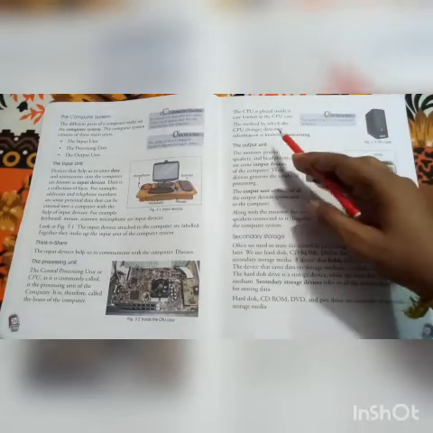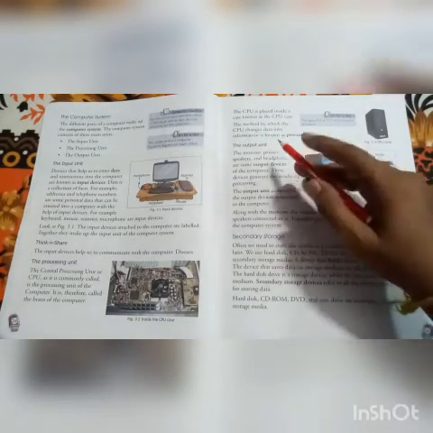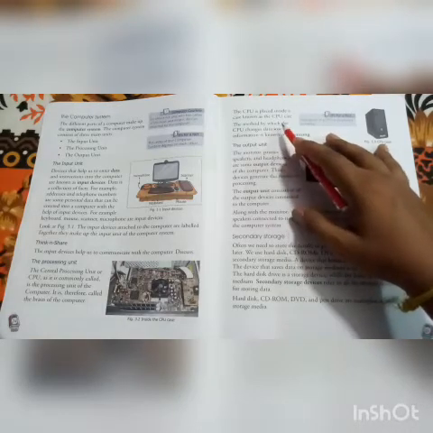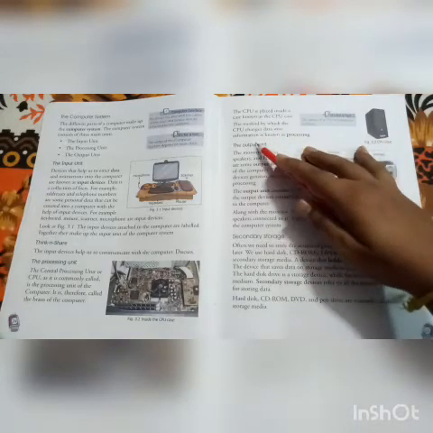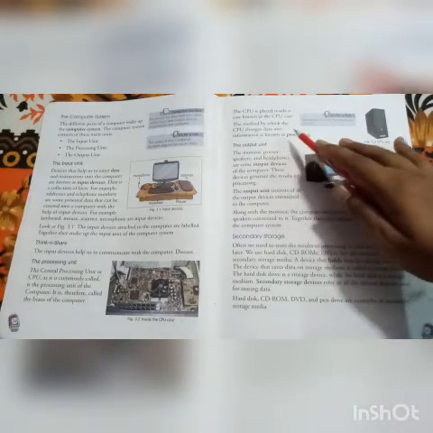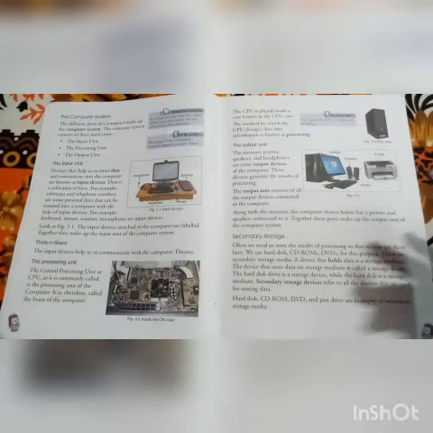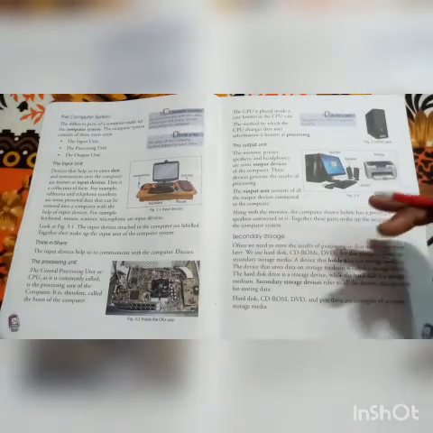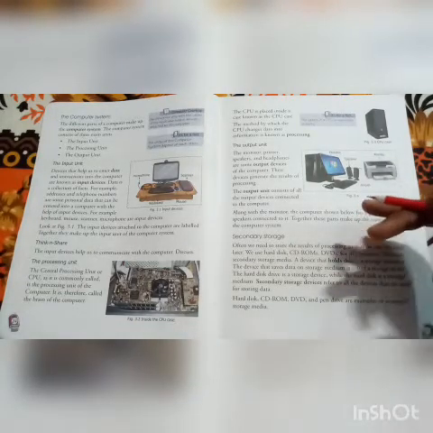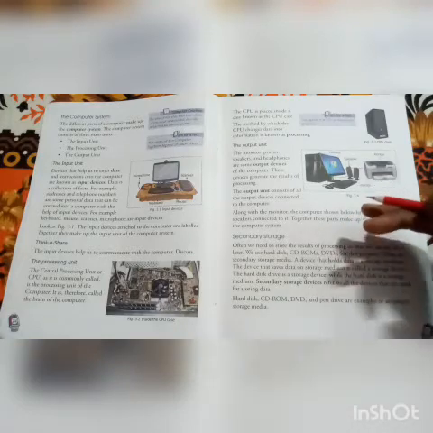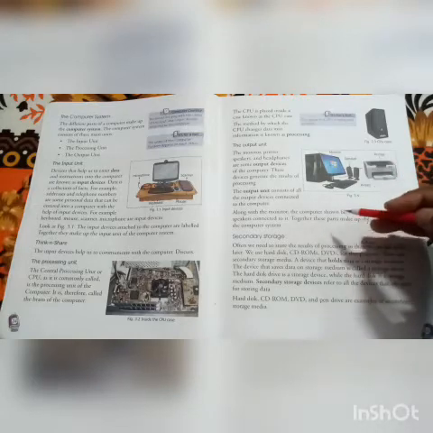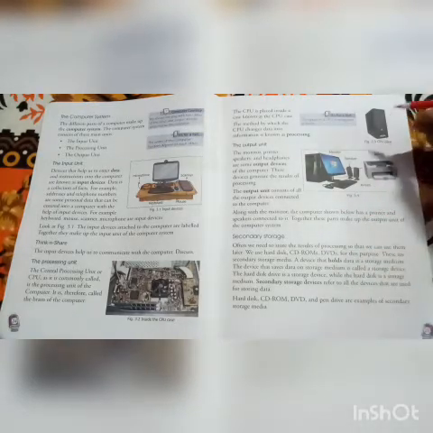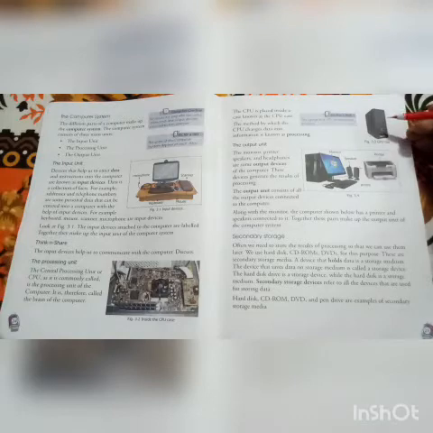Now students, listen carefully. The method by which the CPU changes data into information is known as processing. When we send data through an input device, the data is processed by the CPU, or processing device.